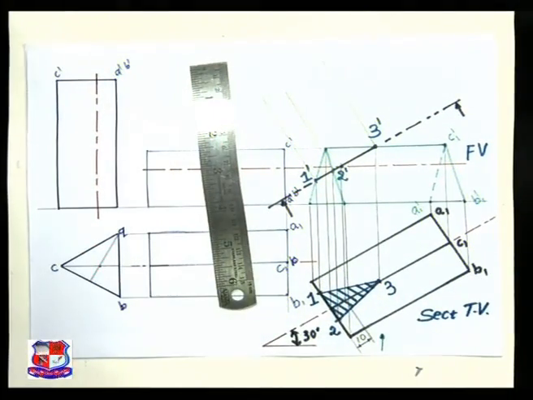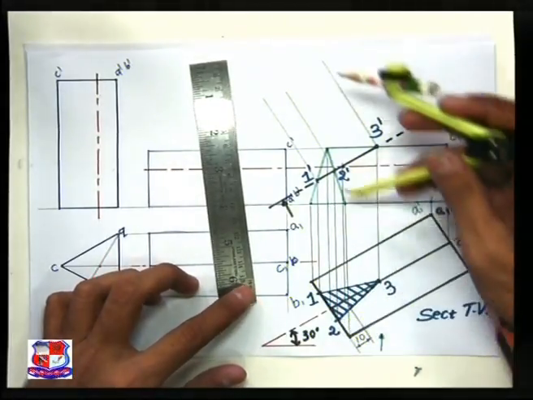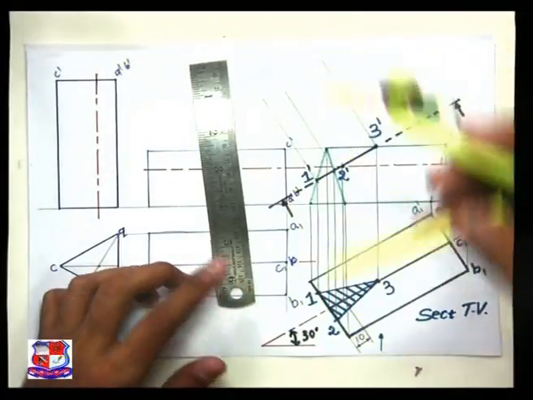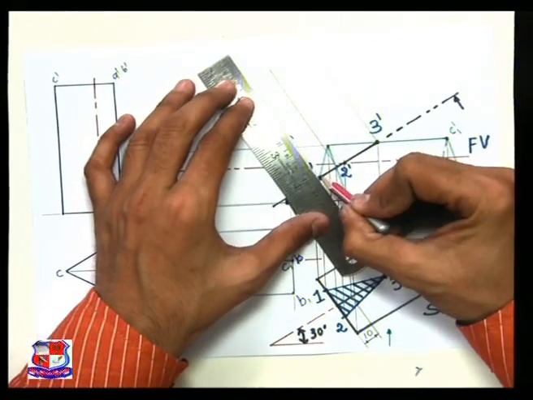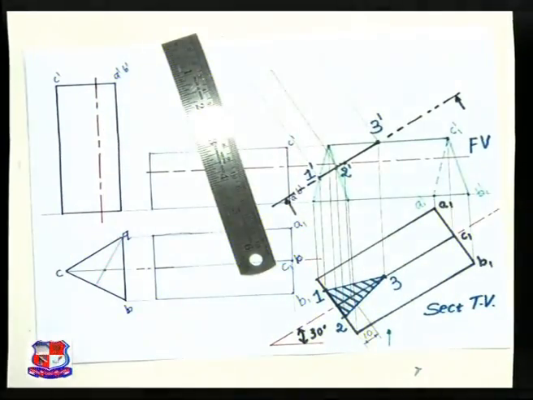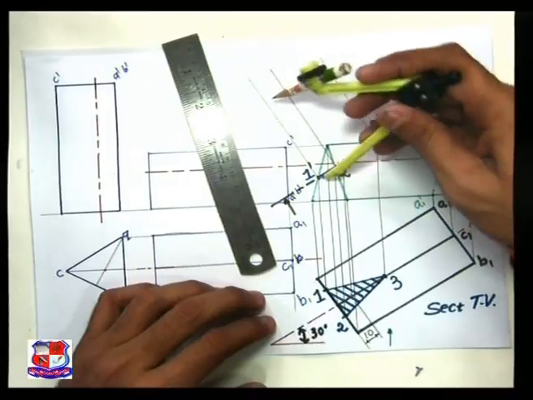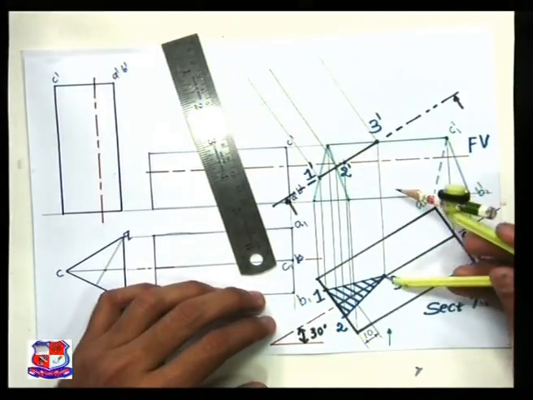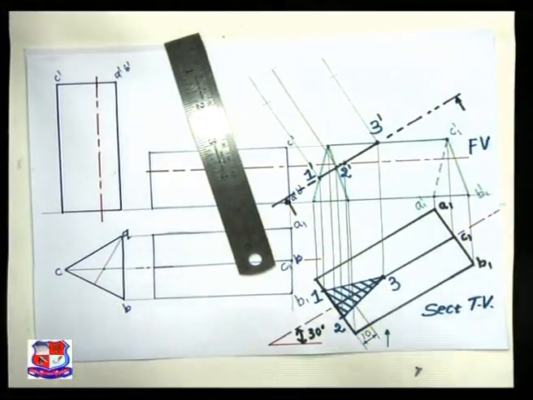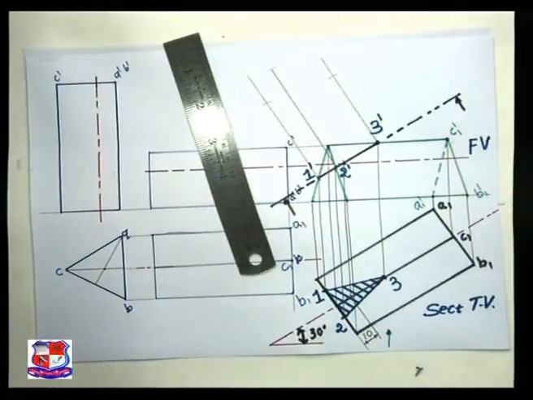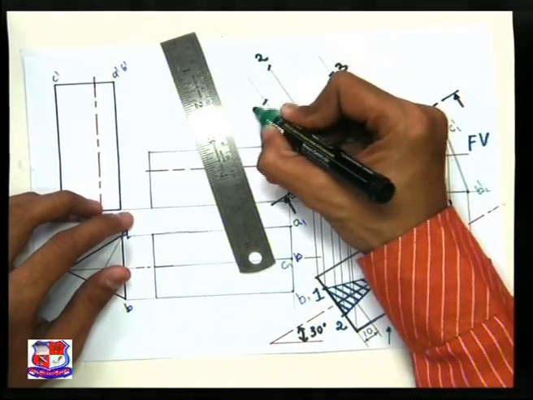As here, if you measure the distance of point number 2 from XY line, this is the distance, point number 2 to XY line, and here point number 2 to XY line would be like this. So mark here a point, point number 2. Over here, point number 1. So measure the distance of point number 1 from XY line, this distance 1 to XY line, transfer that point over here. So point number 1 would be here, point number 3 is here. So XY line to point number 3, measure this distance and from 3 draw an arc. Here is point number 3. So name all these points. Here is point number 3, here is point number 2, and here is point number 1.